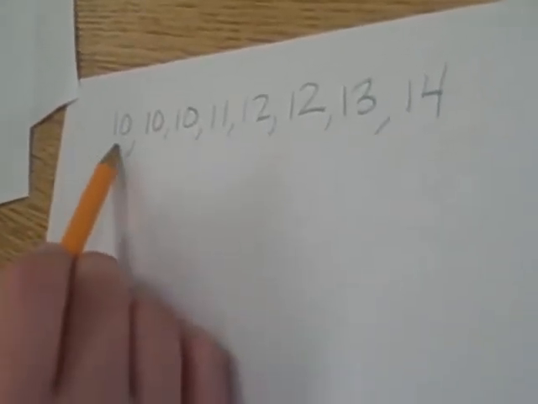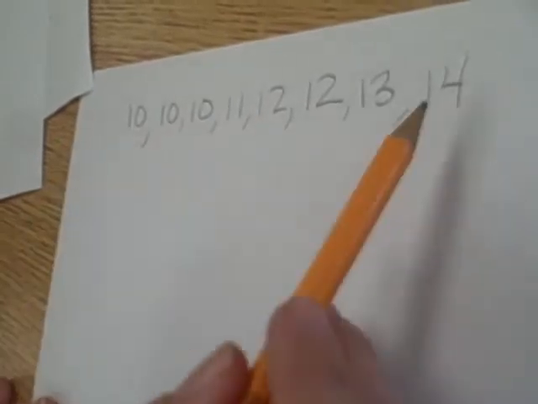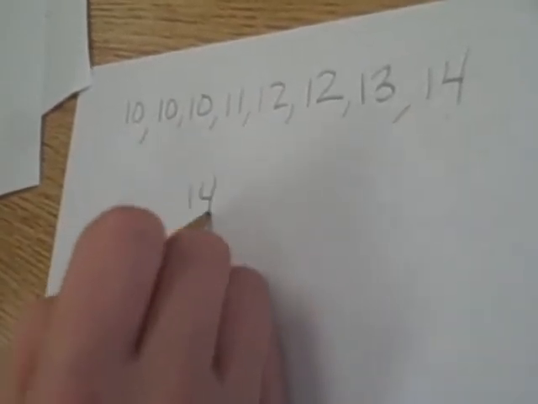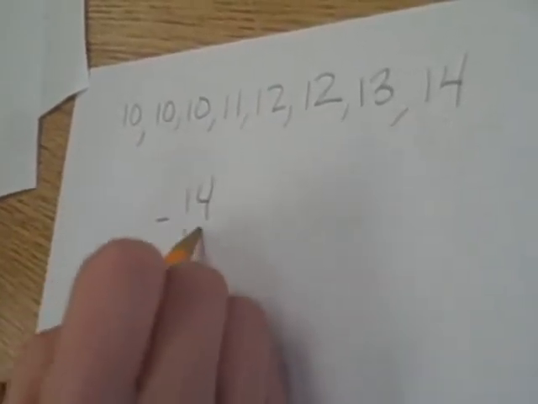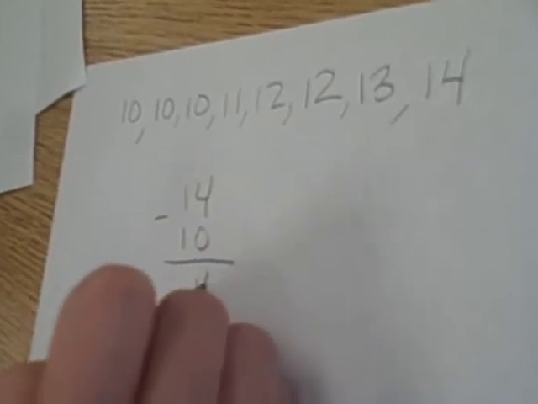So when it asks us for the maximum, we're just going to skip to the largest number. Our maximum is 14. Our minimum is the smallest number, and we can see here our smallest number is 10. The range is going to be our maximum, 14, minus our minimum of 10. So our range is 4.